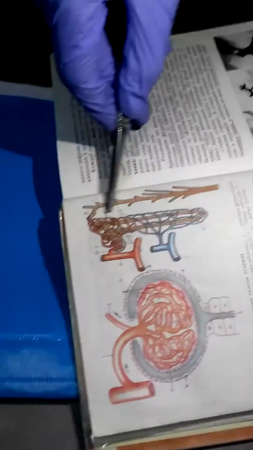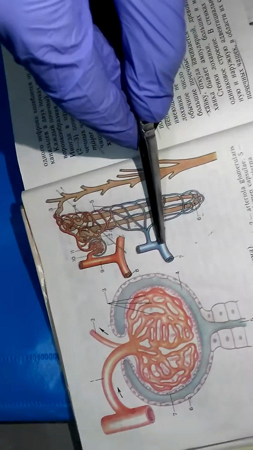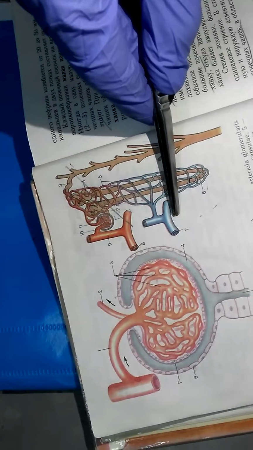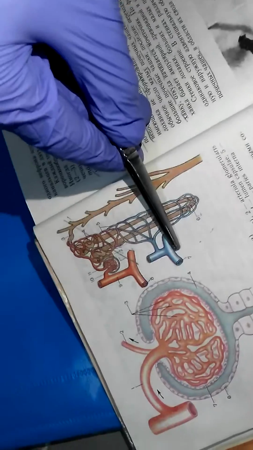And forming of vena renalis is reversible. So arteria interlobularis, vena interlobularis, vena arcuata, vena interlobaris, vena segmentalis, etc.